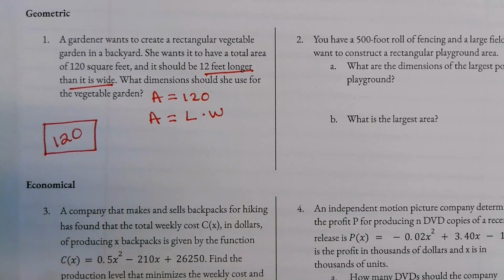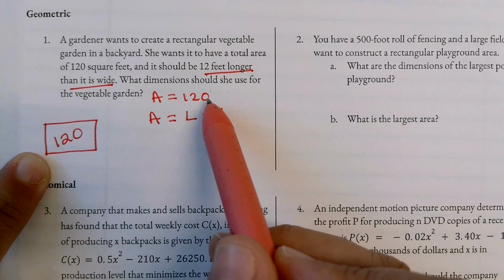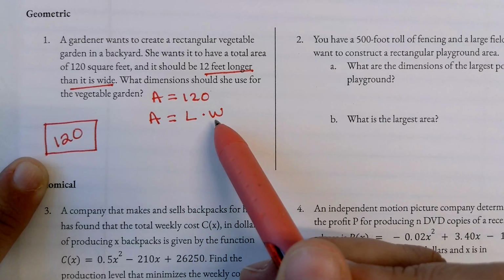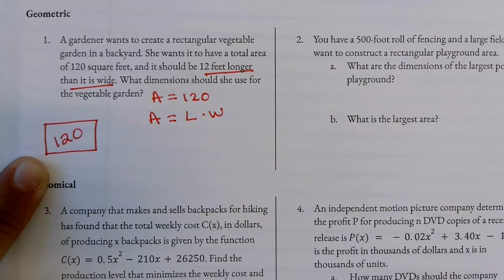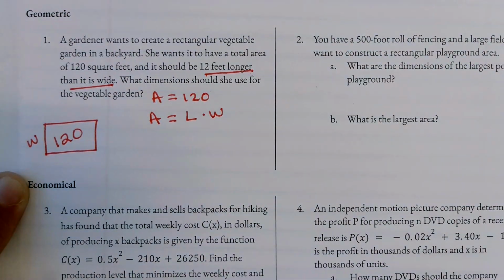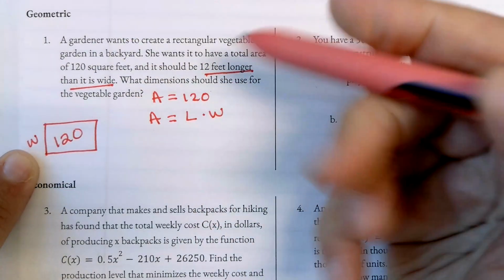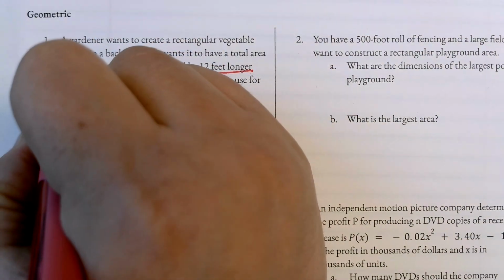This first example, we have a rectangular vegetable garden. She wants to have a total area of 120 square feet. So I've written that the area is 120. And then we also know the formula for the area of a rectangle, which is length times width. Now the problem goes on to say that it should be 12 feet longer than it is wide, but they don't tell us anything about the width. So you can use W or you can use X, it doesn't matter, but I'm going to label one side width. Now I can associate the other side with this side by saying 12 feet longer is just W plus 12.